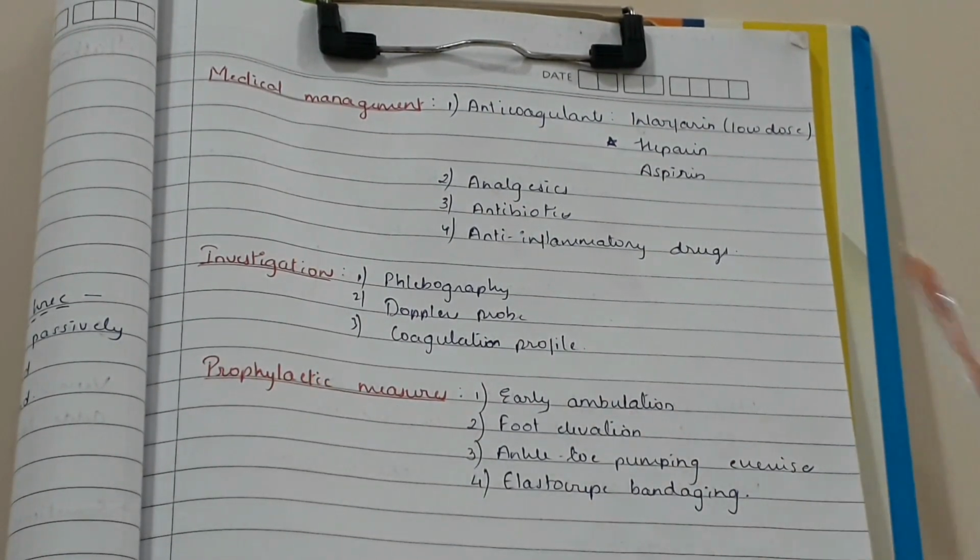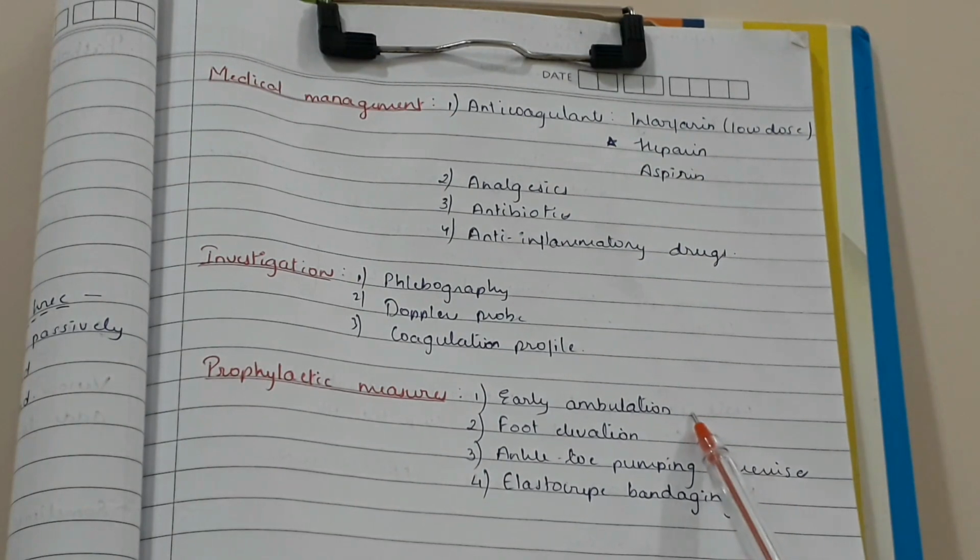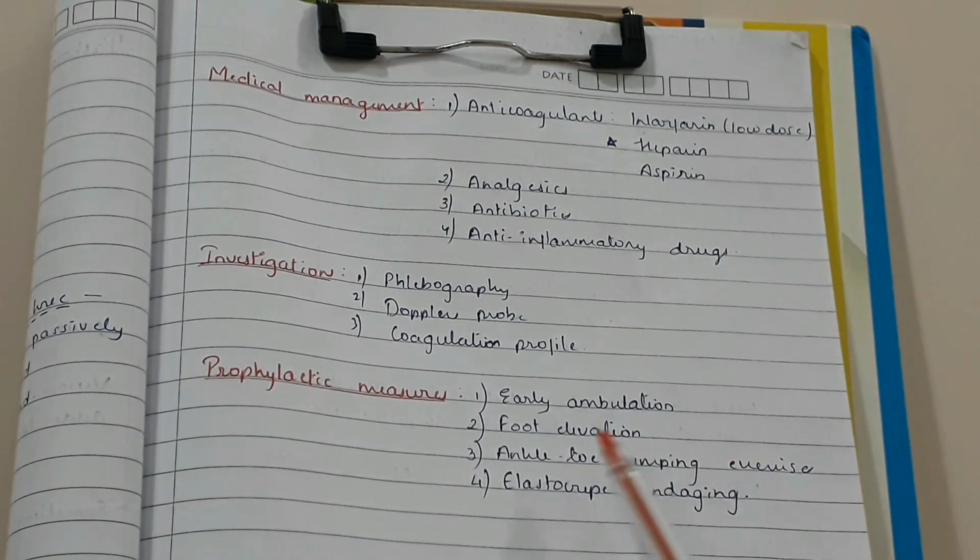Prophylactic measures for DVT are early ambulation, foot elevation, ankle toe pumping exercises which are given in physiotherapy like ankle dorsiflexion, plantar flexion, inversion, eversion, and elastocrep bandaging.